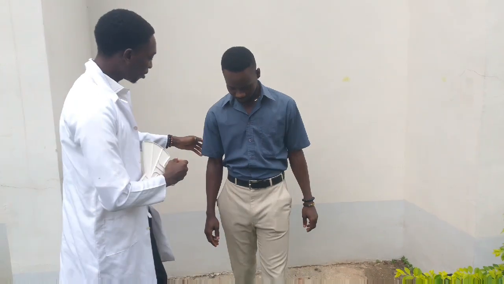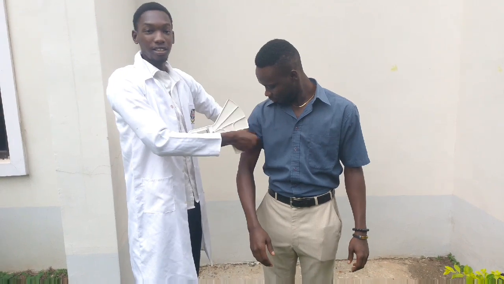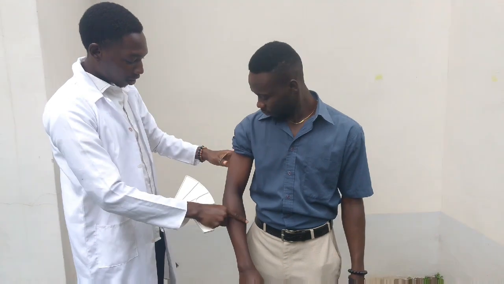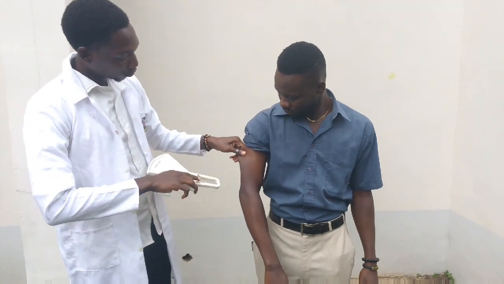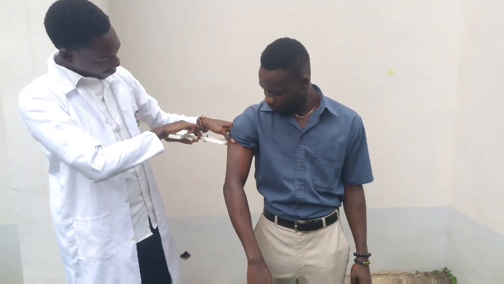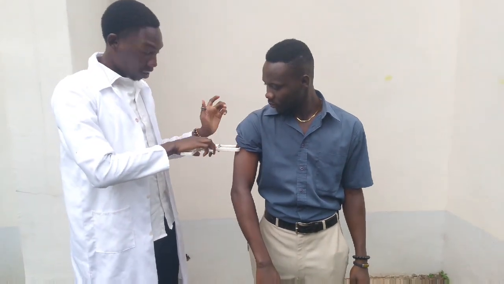For the individual that we're taking the measurement from, first of all, roll up the sleeves. We are using the subscapular region, that is below the shoulder. So you roll up the sleeve and you pinch about 1 to 2 centimeters of the skin so that it can be picked by the skin fold caliper. After it is picked, you take your measurement, and that's how to take the skin fold thickness measurement.